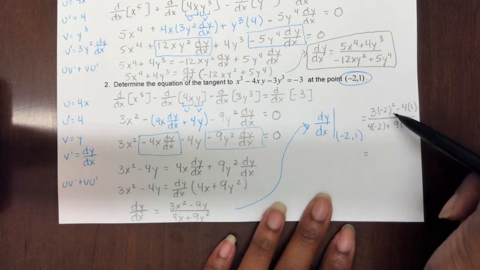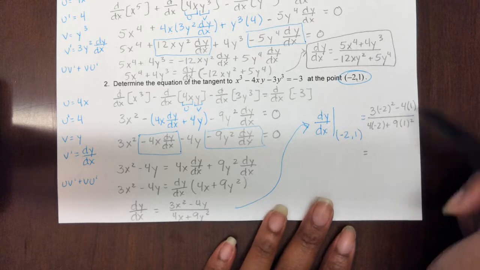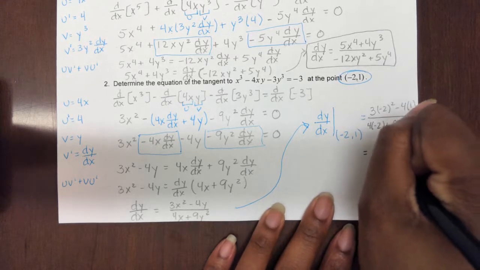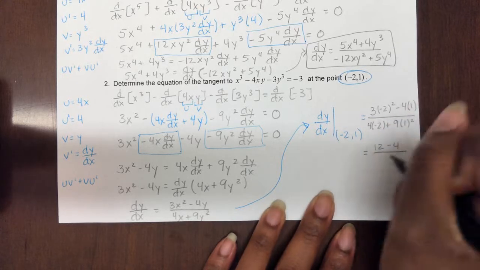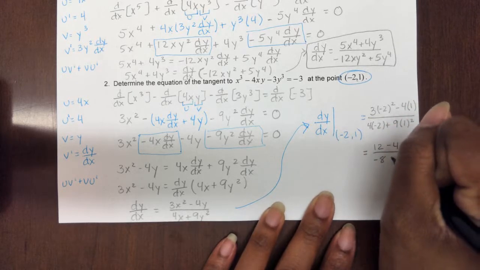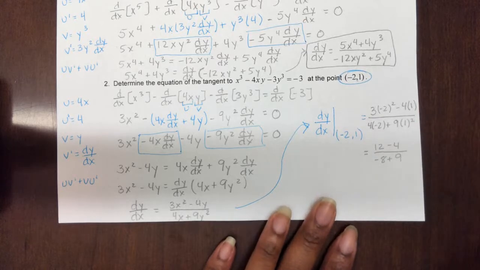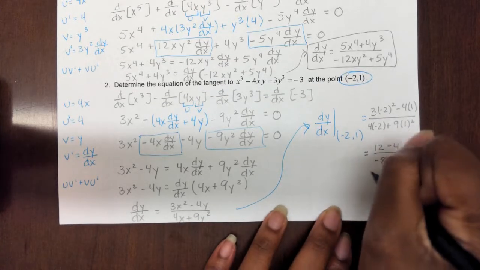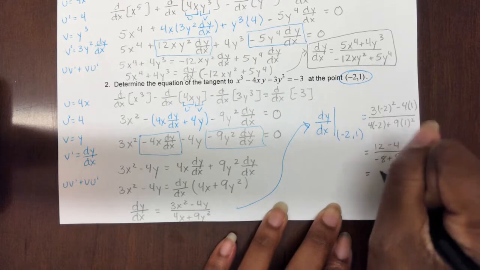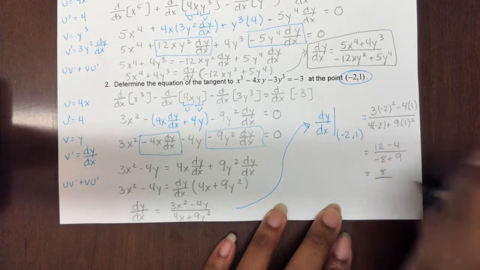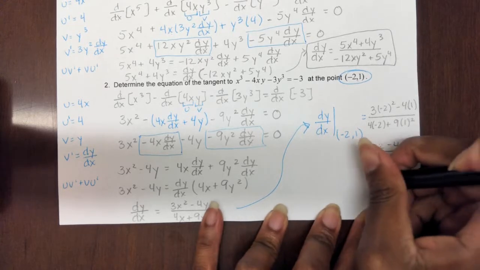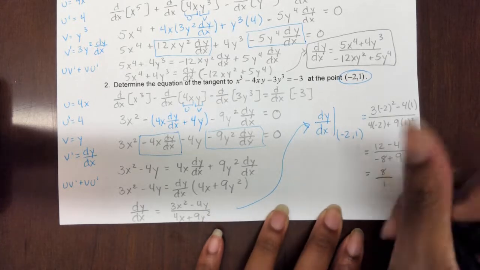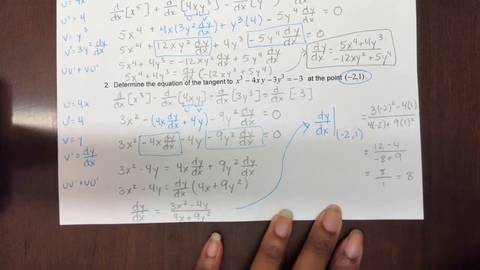Which is 12 minus 4 over negative 8 plus 9, which gives us 8 over 1, which is just 8.